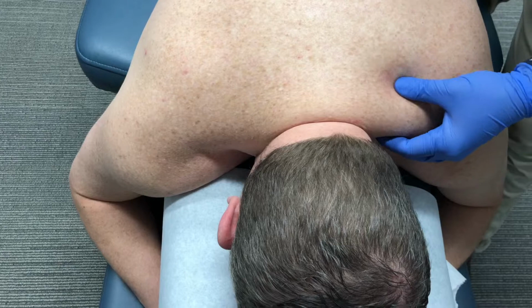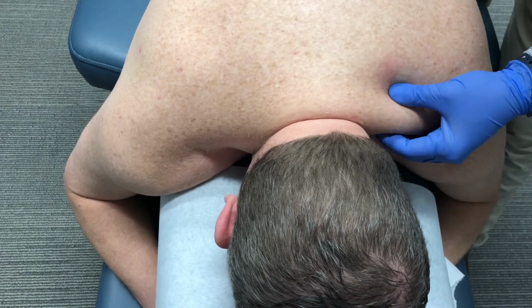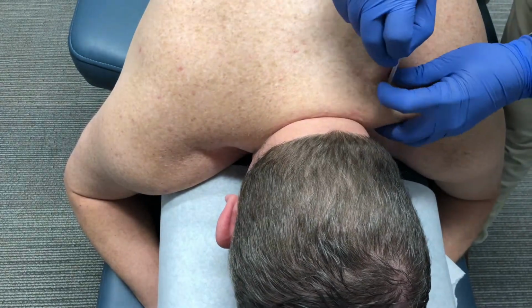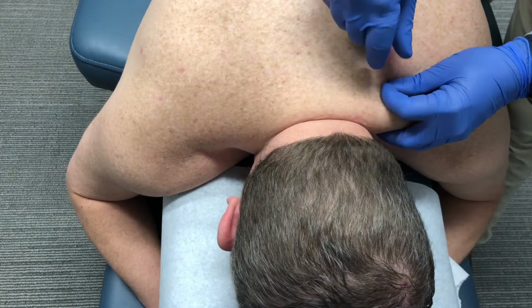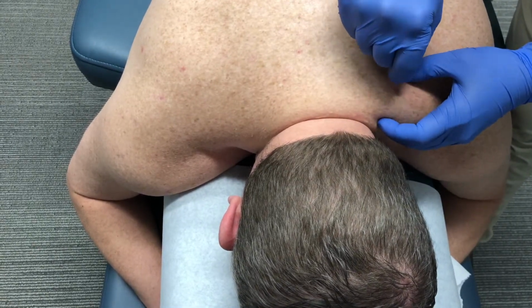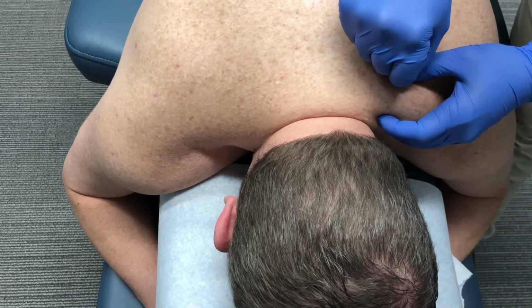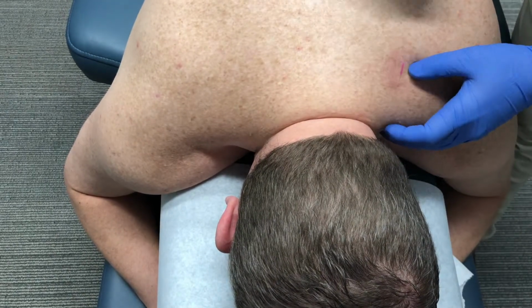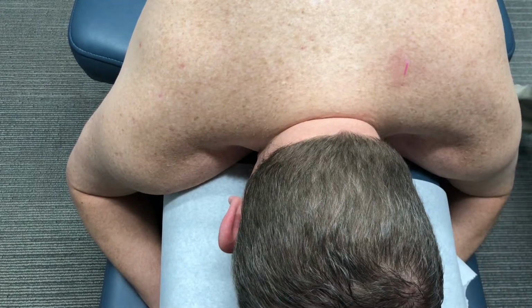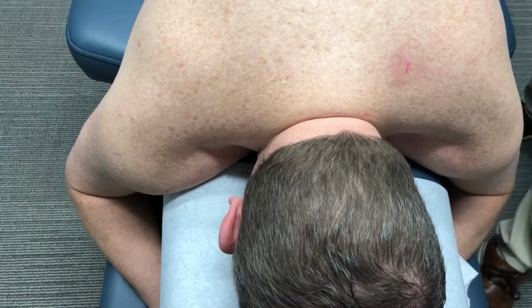Okay, so the first part we're going to needle is right here. He's got a big trigger point right there. So we're going to palpate it. And the patient feels just a dull, achy sensation when we hit that trigger point. Sometimes there'll be a little twitch of the muscle like that. And that's it. So we're going to leave that needle in. We're going to do a few other spots.